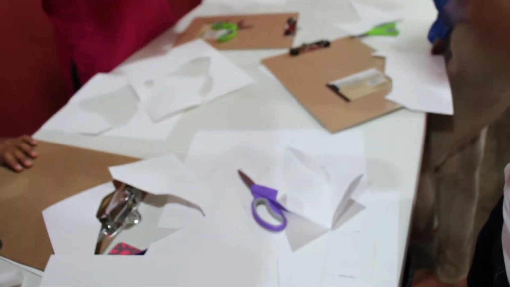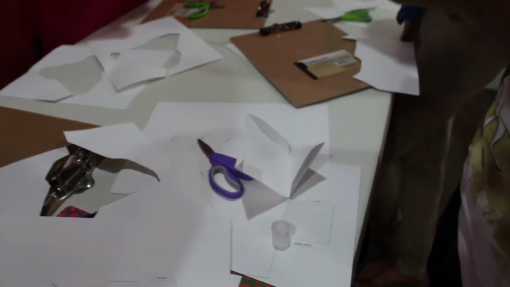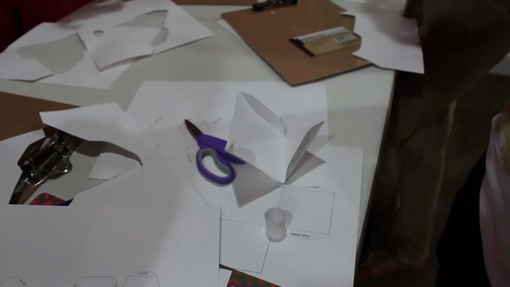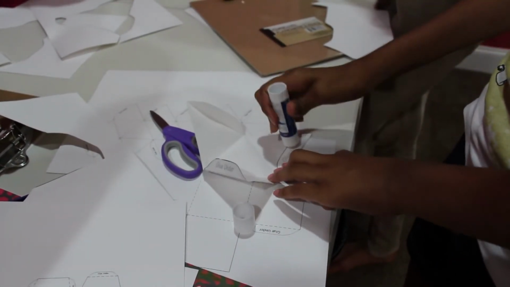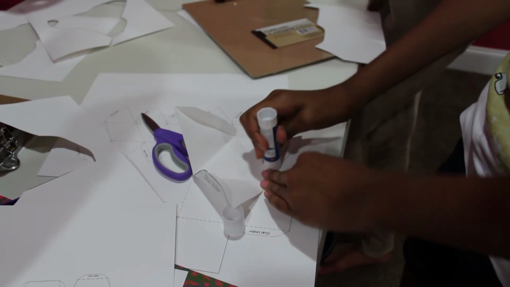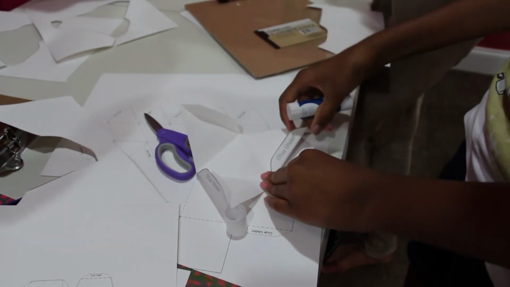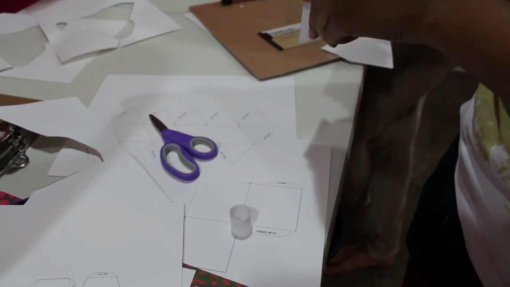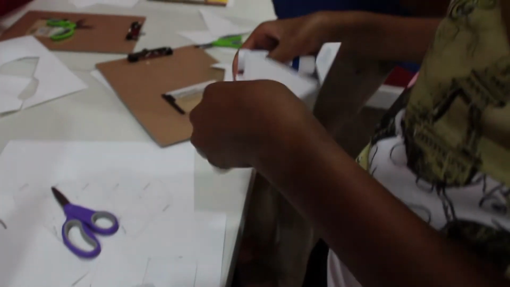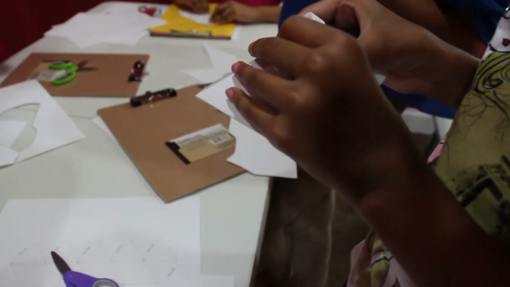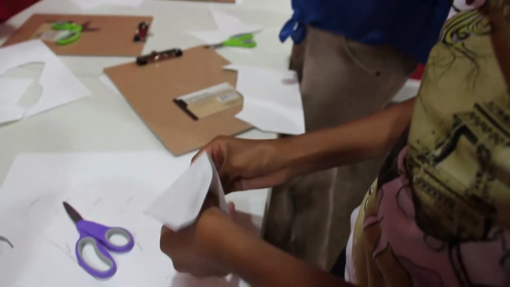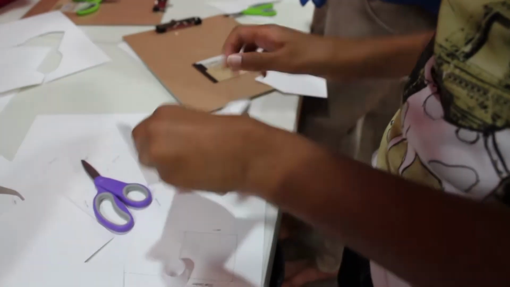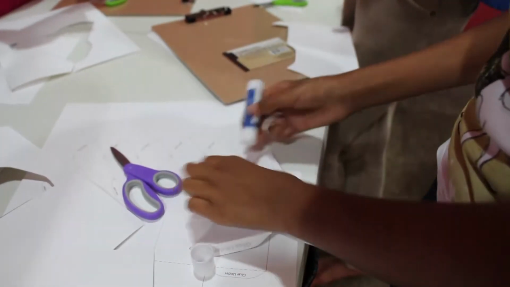And do it exactly on the dotted line. Okay? And fold it like this. Like this. Okay? And also do this for each of those on the dotted lines. Like this. Right? And also do this dotted line. And now, first mark all of them like this, okay? Then fold all three of them and then you can glue.